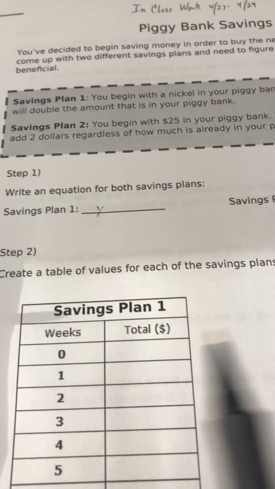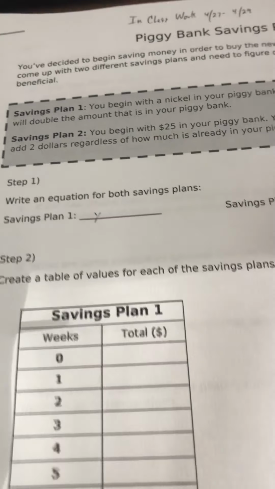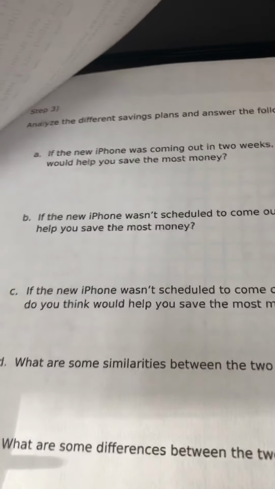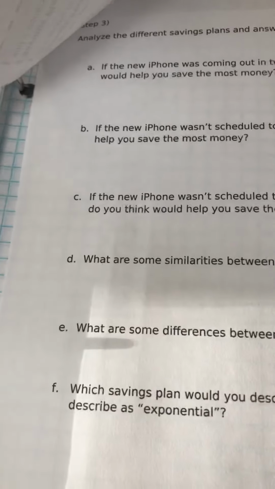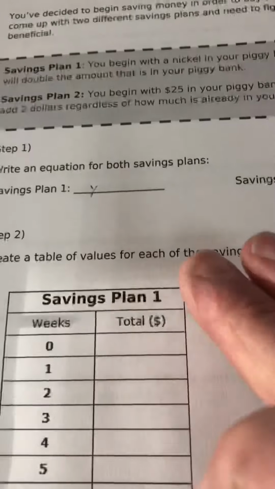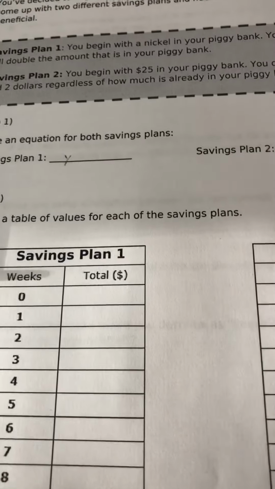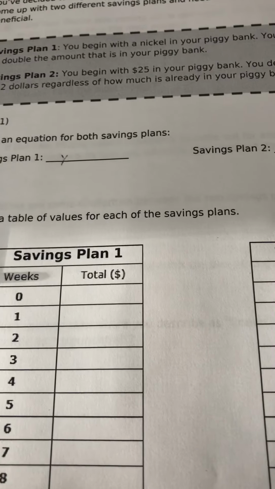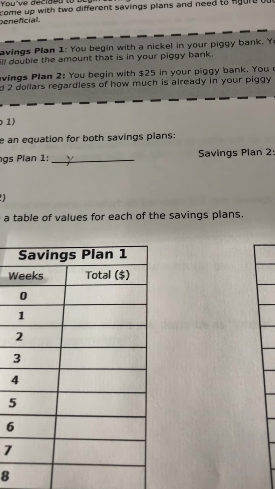I'll help you set up these two in these first two steps, and then you can answer the analyzing questions in step 3. But I think it's most important that you get these two things done first so that you can successfully answer those questions on the back.